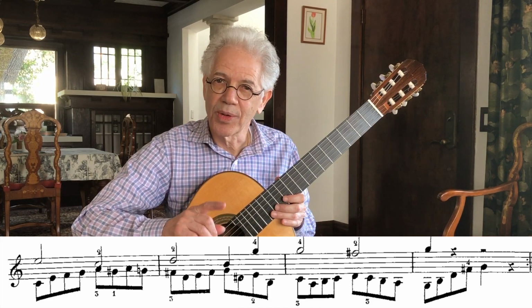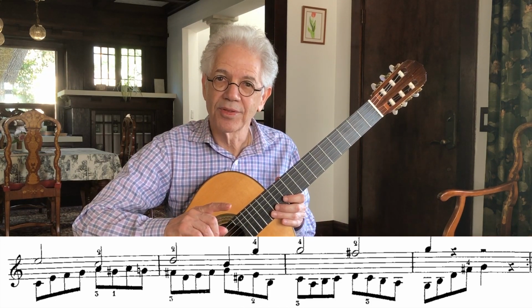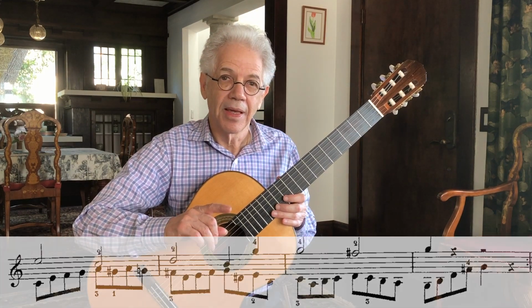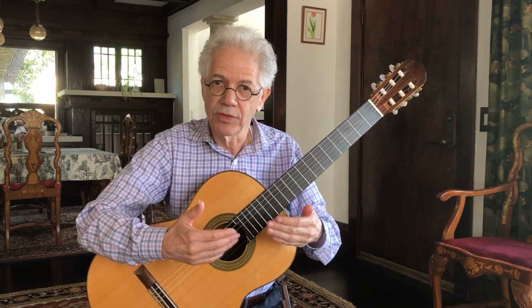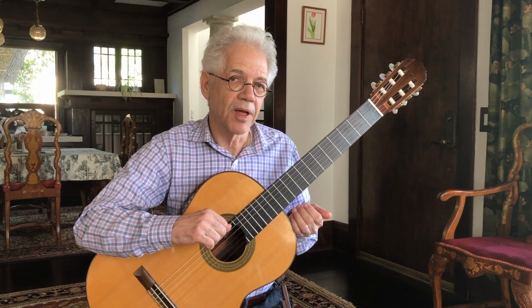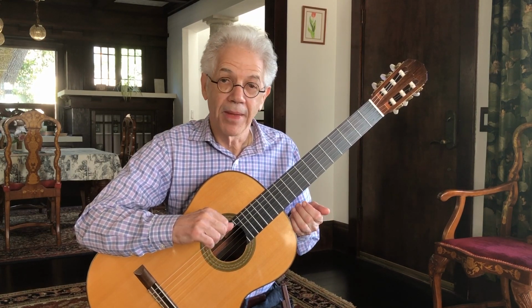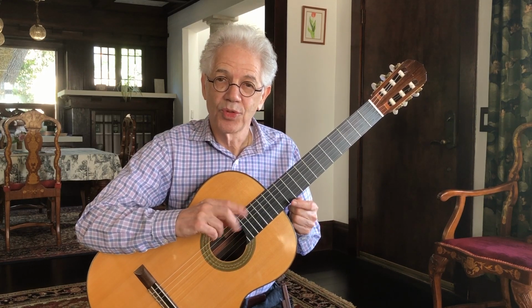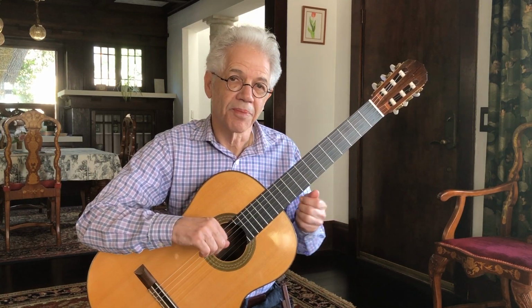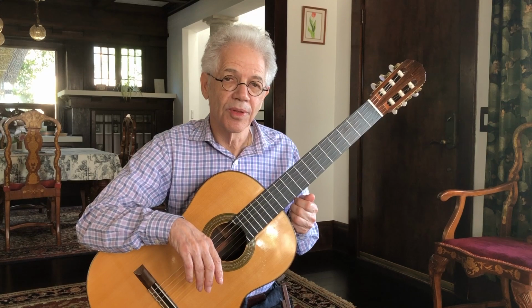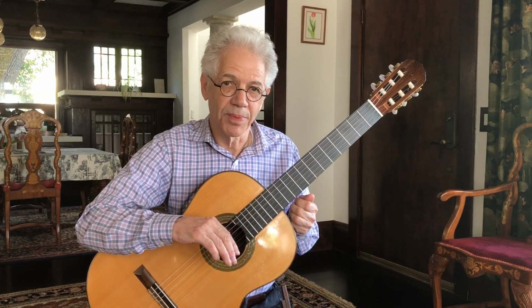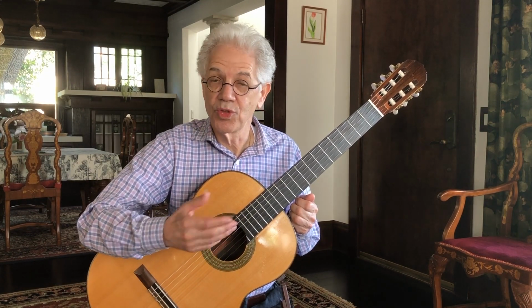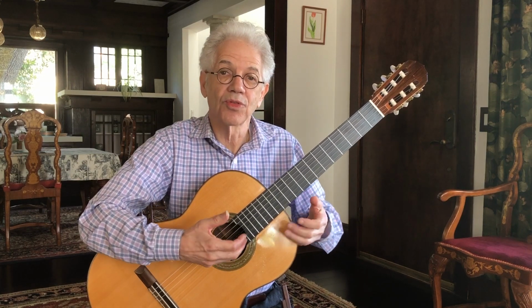This concludes our analysis of Carcassi's study in C, and it relates, of course, to the study of Partimento, and in this particular case, 2-voice counterpoint, 2 melodies being sustained, one moving at half-note pace, and the other one moving at 8th-note pace.